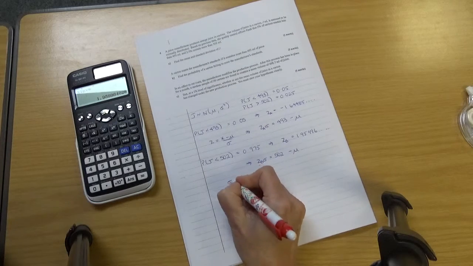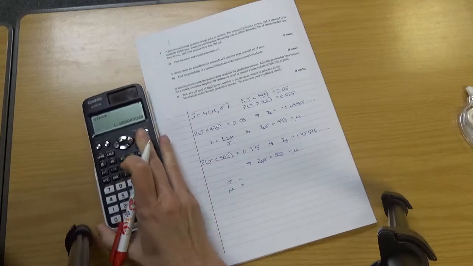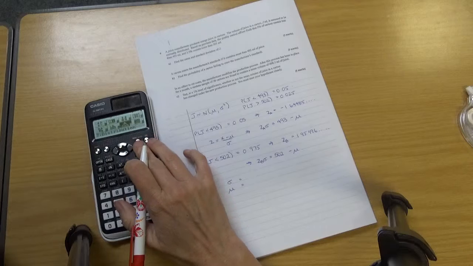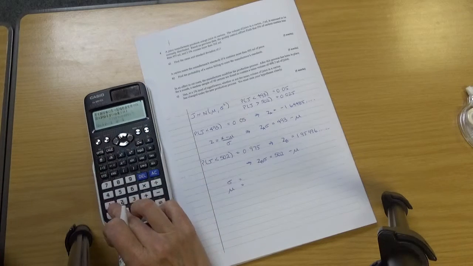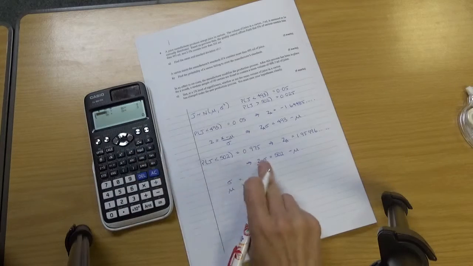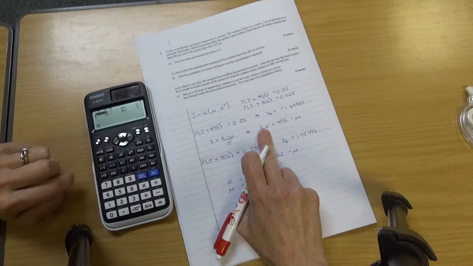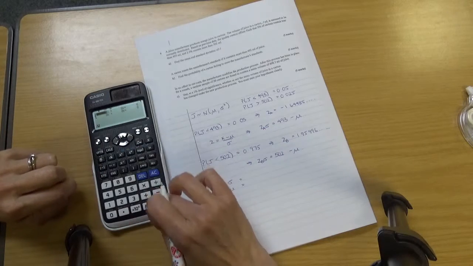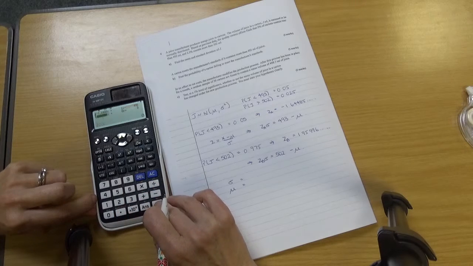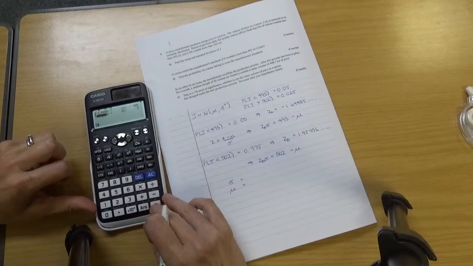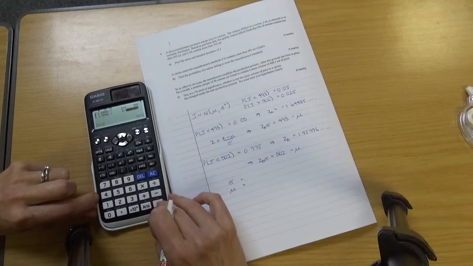So to find sigma and mu, I can just use the simultaneous equations function on my calculator. So I've got A sigmas plus 1 mu is 493, and B sigmas plus 1 mu equals 502.